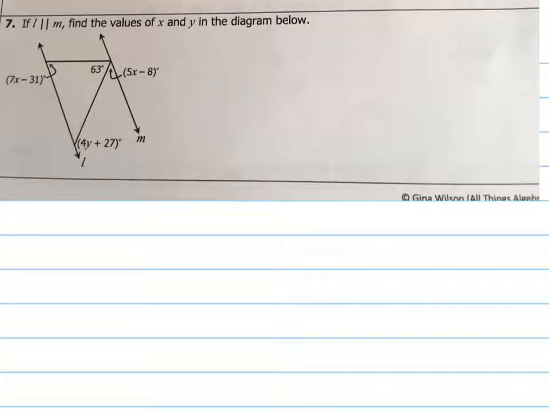So this problem says if, oh crap, sorry about that.